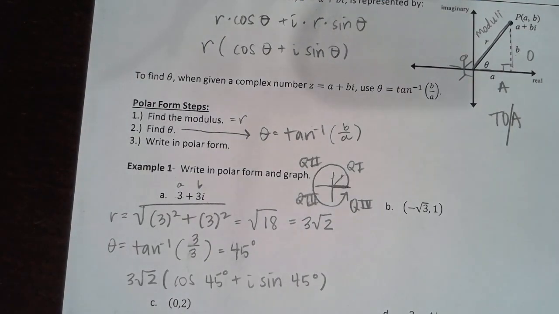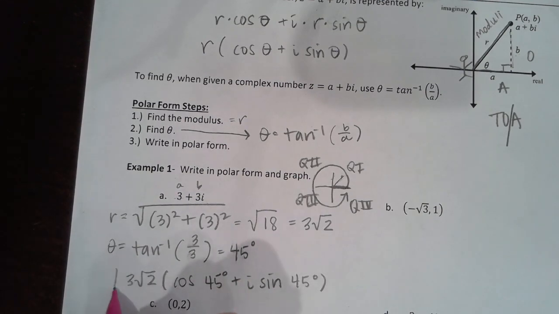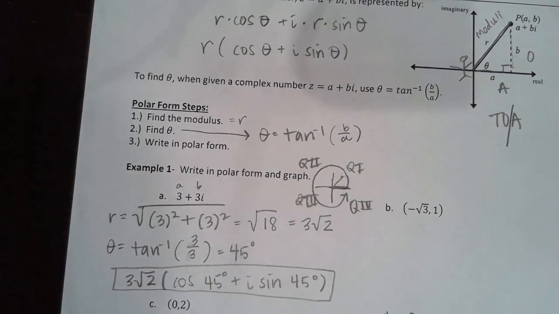Okay, and that is it. That is written in polar form. We don't have to reduce anything. We're all done. Okay, so B.